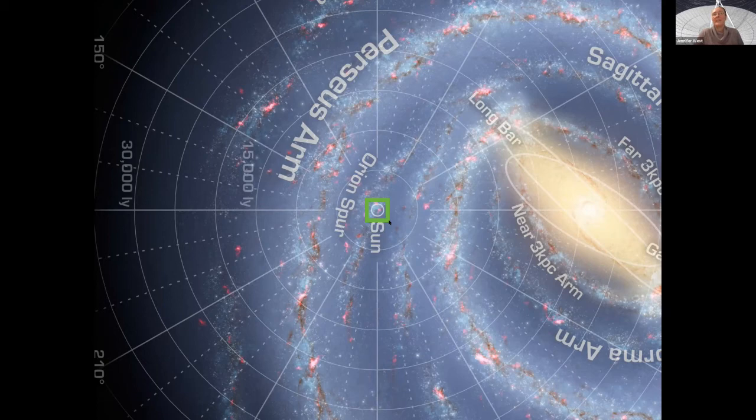And to give you some reference, the nearest star to the sun is about 4 light years away. And so there's quite a few stars in this 1,000 light year box. You can kind of see from this picture as well, there's a lot of stars packed into this area, which is what's sometimes called our local neighborhood.